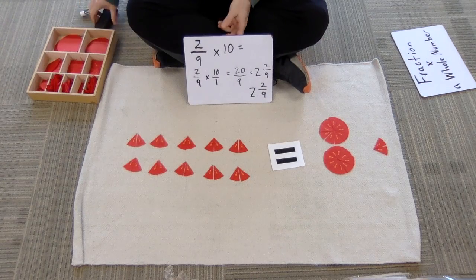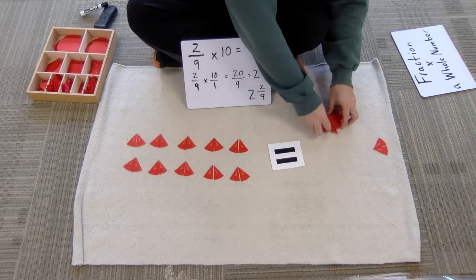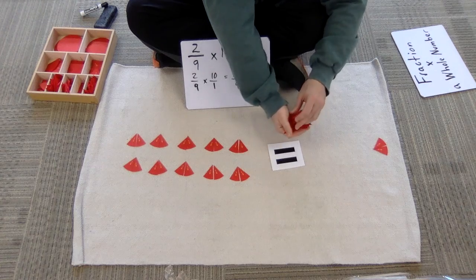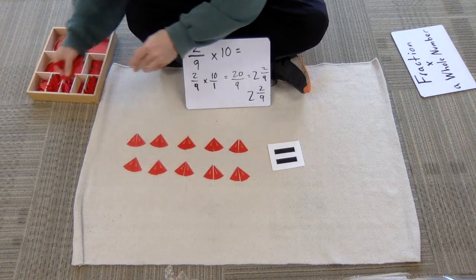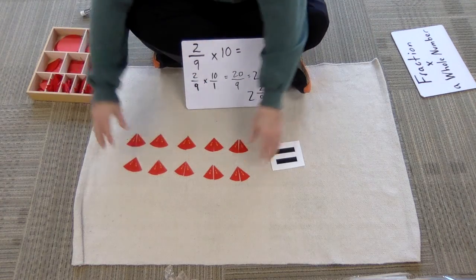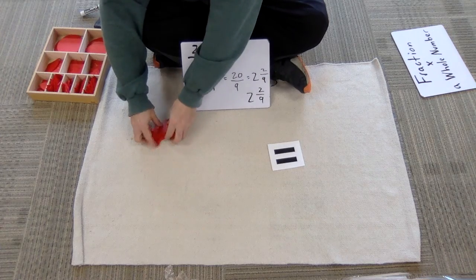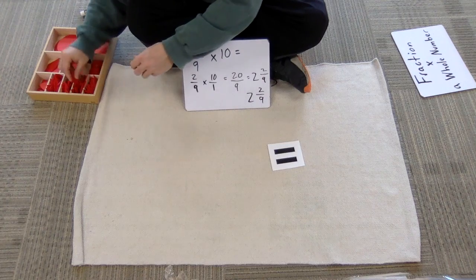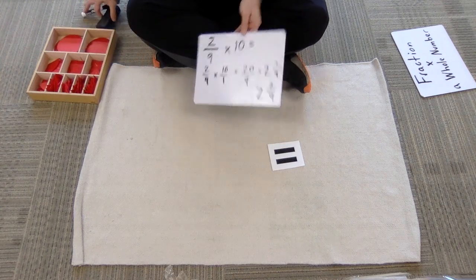I'll do one more for you. This is kind of fun. That was an adventure. I didn't know if I was going to have enough 9s, but I did, even though those 10ths tried to get in there. Those 10ths went rogue. What are you going to do? All right. So yeah, this fraction times a whole number thing is really fun. I kind of like this one a lot.